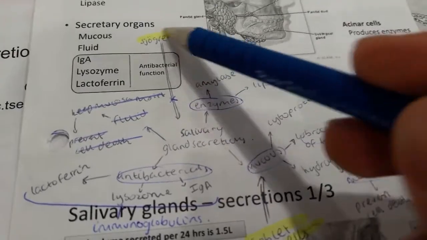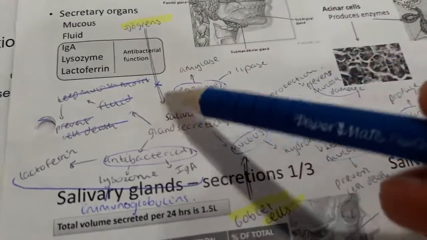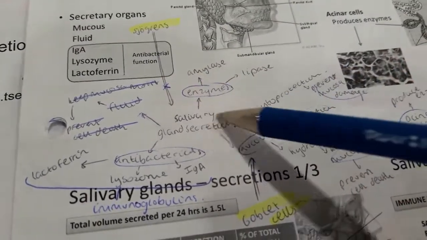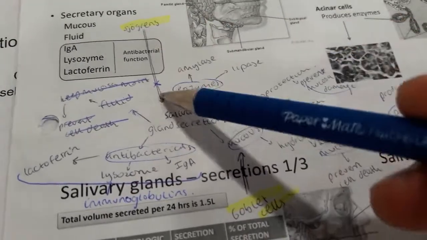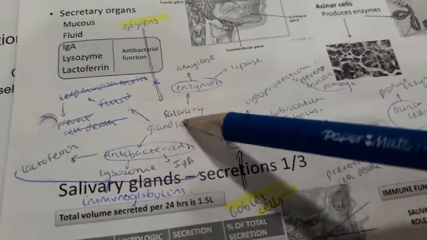One thing to talk about here is Sjogren's, shown here with the arrow and the cross. It obviously has a negative effect on salivary glands. It actually attacks the salivary glands, but I'll come on to that later.